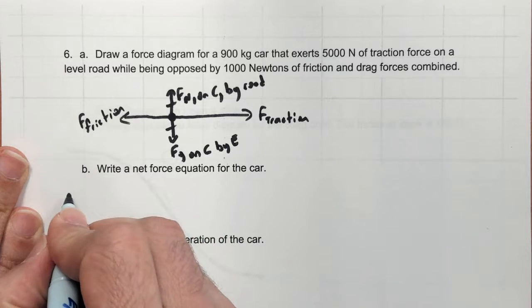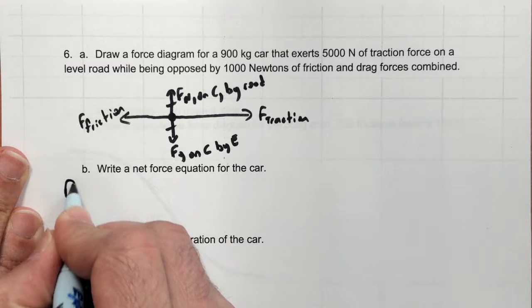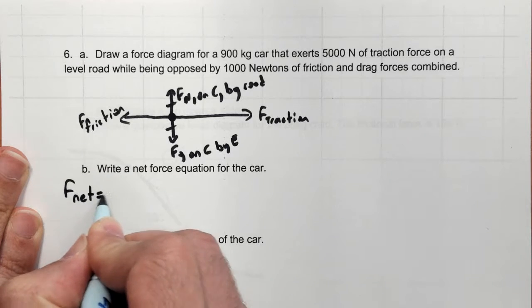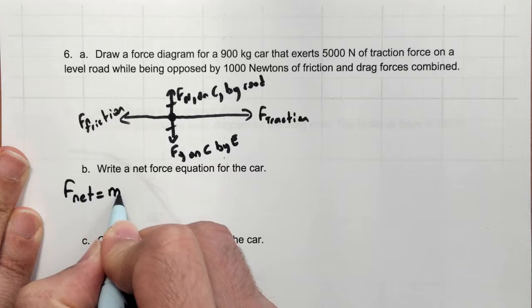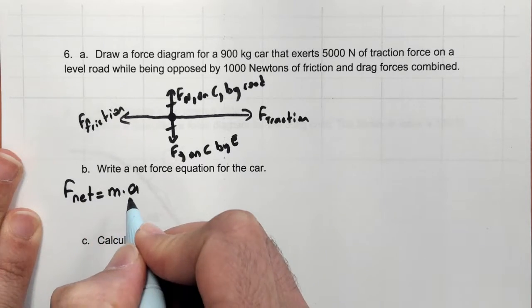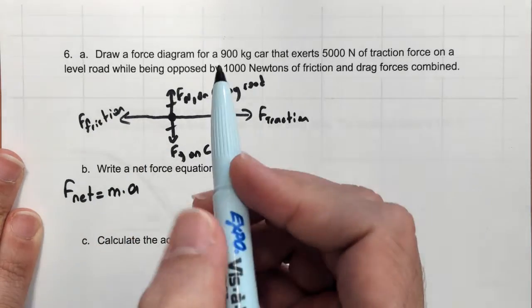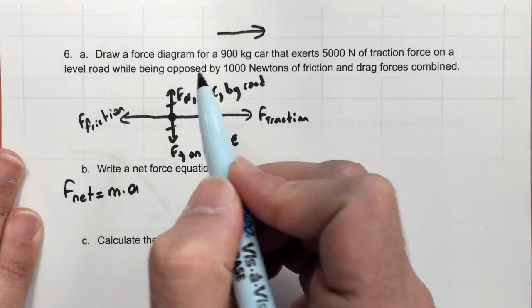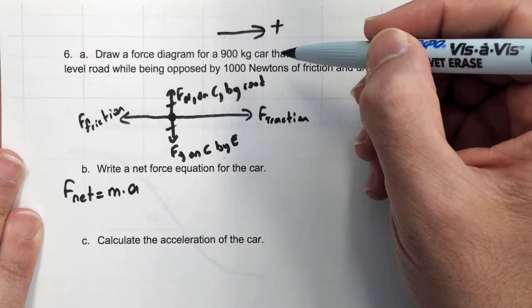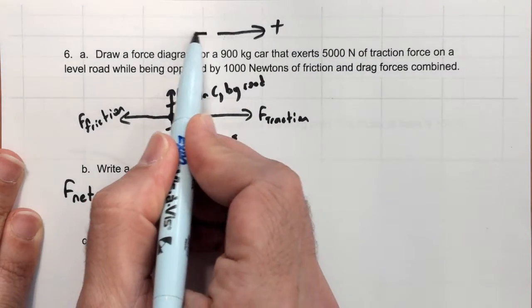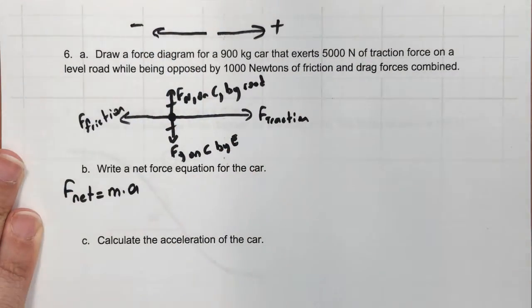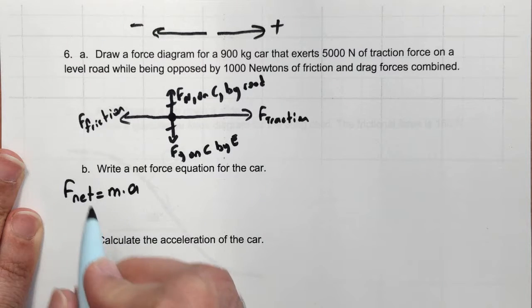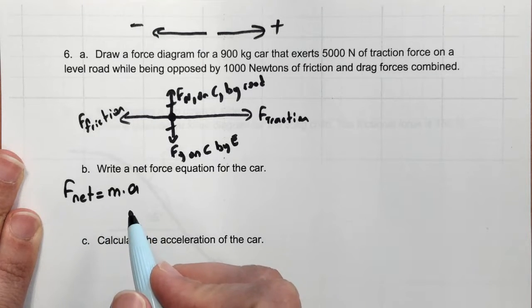So let's write down the general equation: net force equals mass times acceleration. Let's choose this side positive and this side negative. Okay, so right is positive, left is negative.